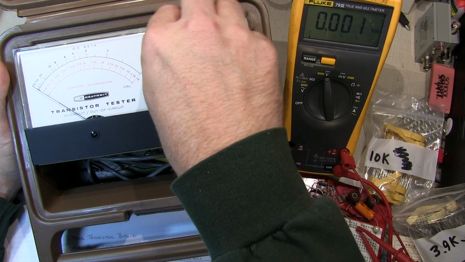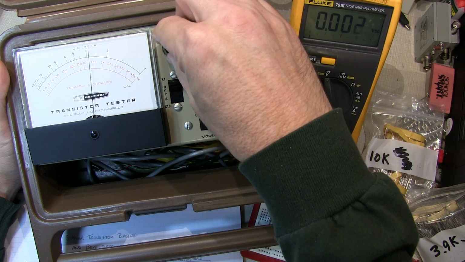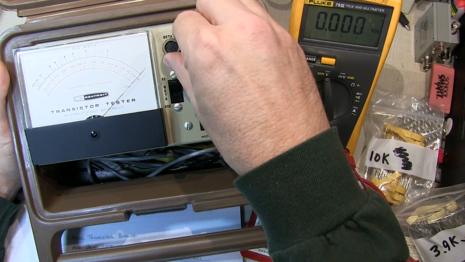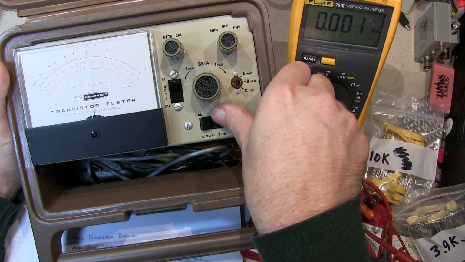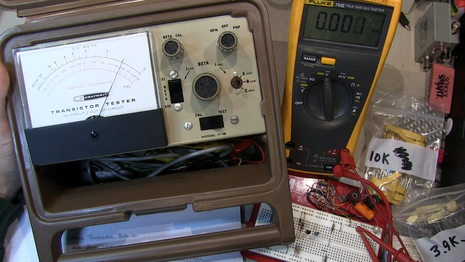And then our third one is right here. Let's adjust the calibration on this one here. Back a little bit. And looks like this one is close to, I don't know, we'll call that 275.